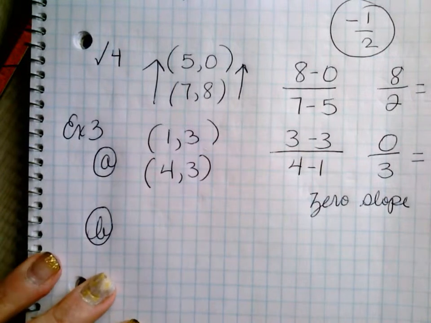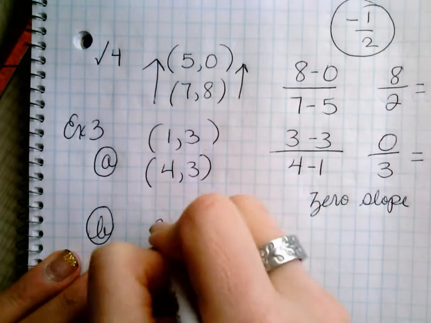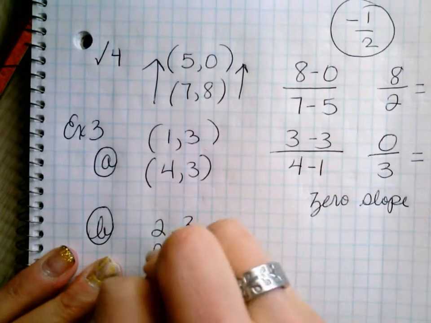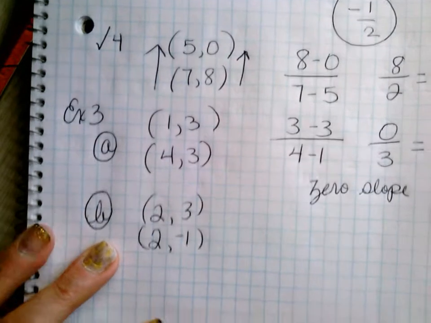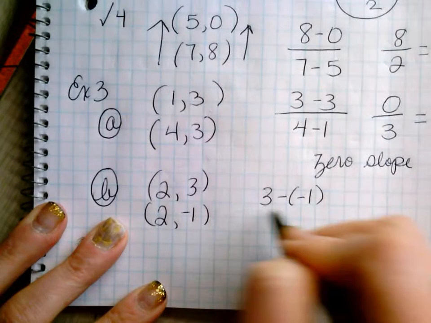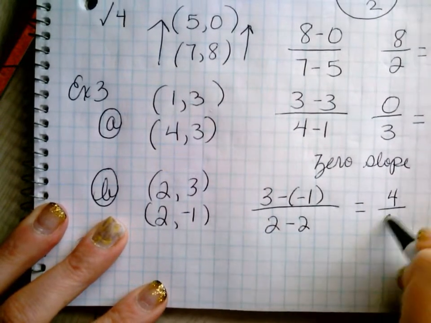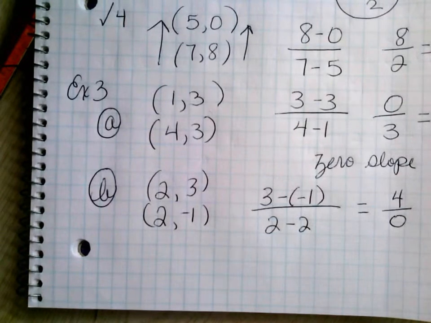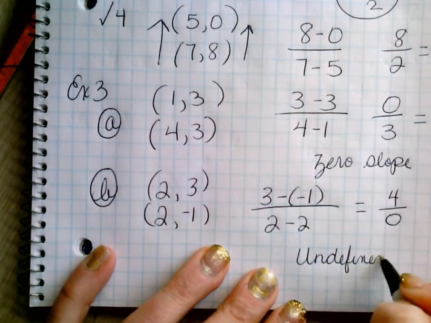We've got ourselves a vertical line. I've already told you that the answer is going to be undefined, but I'm going to prove it to you. 2, 3, and 3, negative 1. I'm going to go down. 3 minus negative 1 over 2 minus 2 is 4 divided into 0 groups. Can you divide something into 0 groups? No, the answer is not 0, it is undefined.